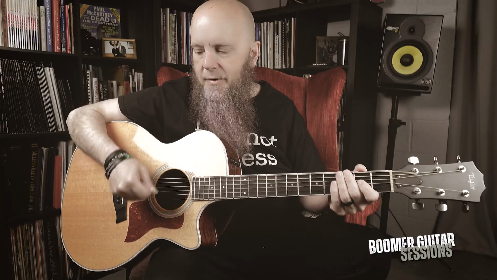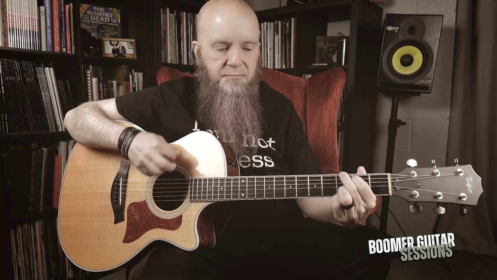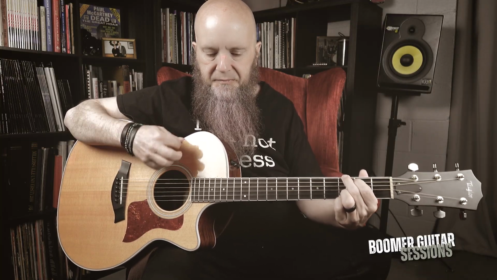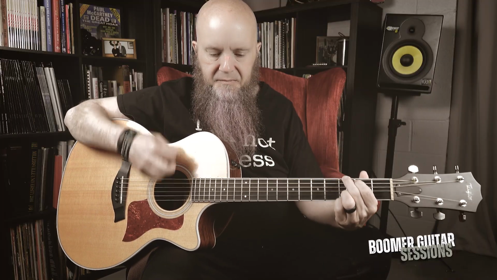so anytime you're combining quarter notes and eighth notes, that's all going to be the same constant motion. So the downstrokes, the quarter notes, are going to be. As long as we're not getting into 16th notes, it's an eighth note constant motion.